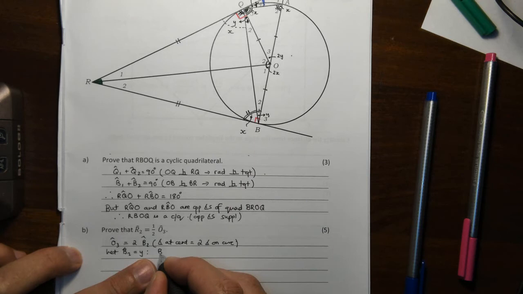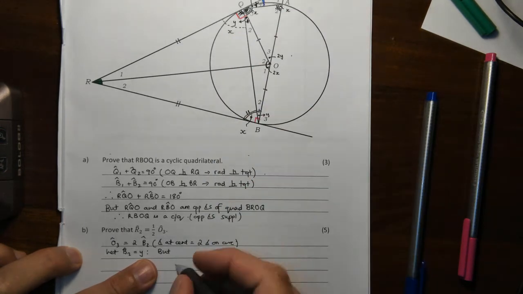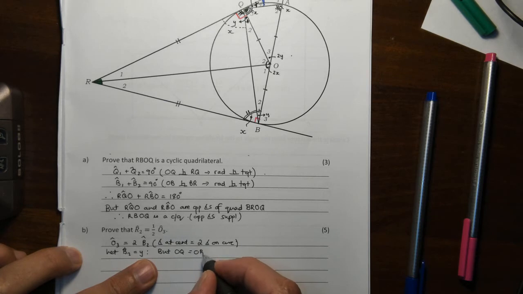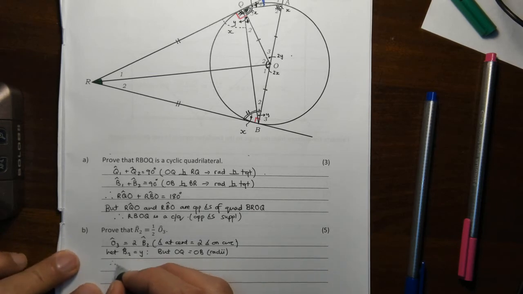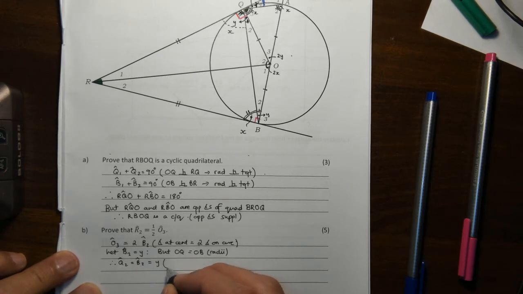So we say, but OQ is equal to OB, radii, which makes angle Q2 equal to angle B2 equal to y. Those are angles opposite equal sides.